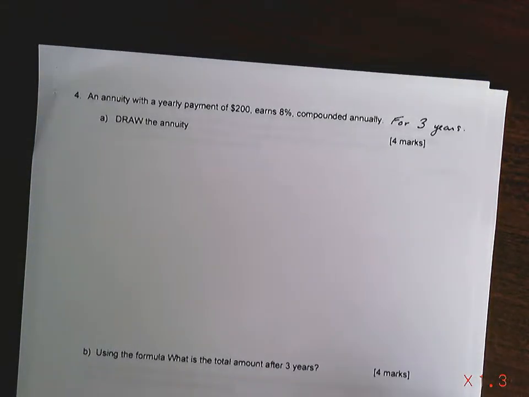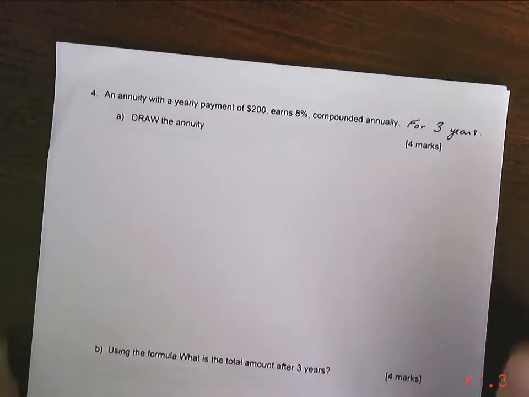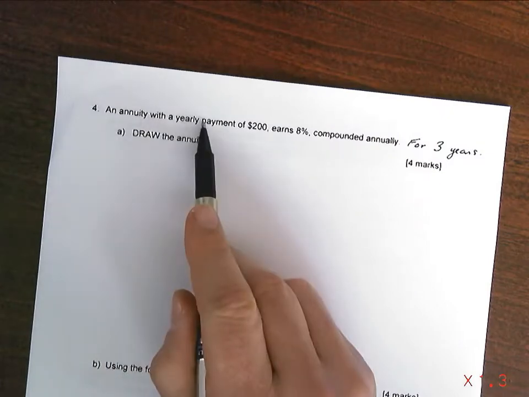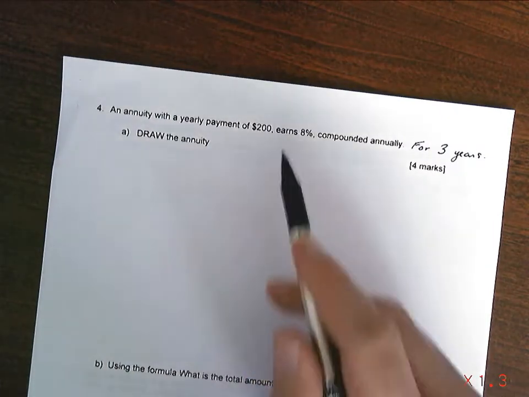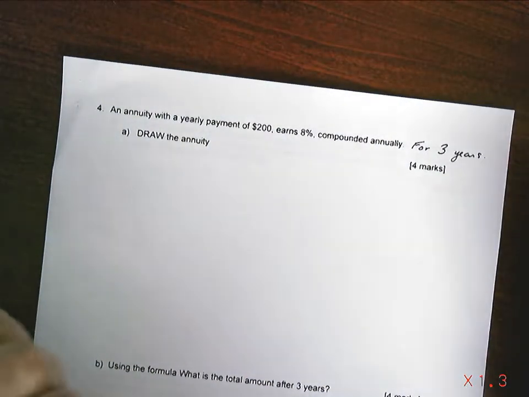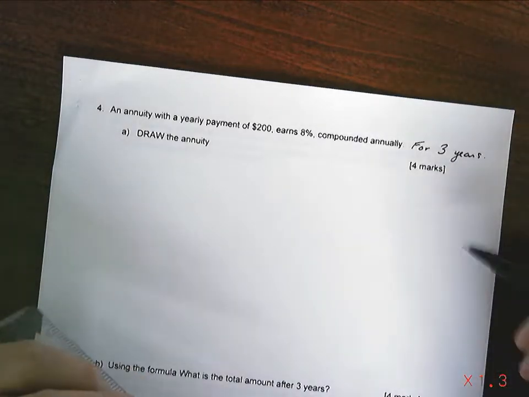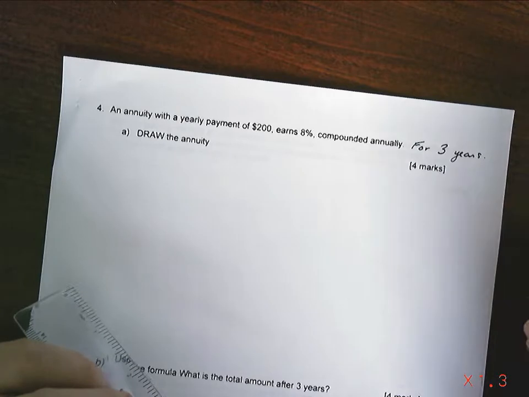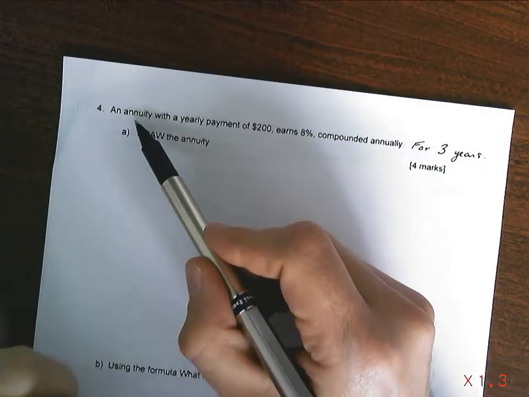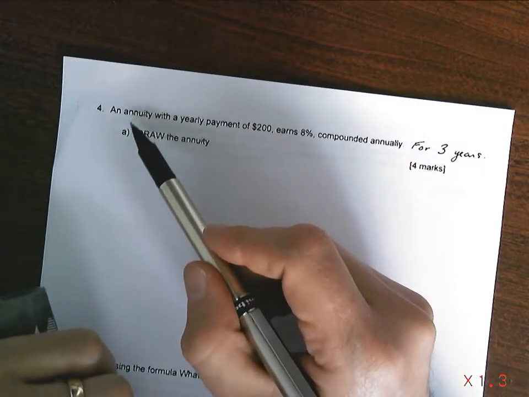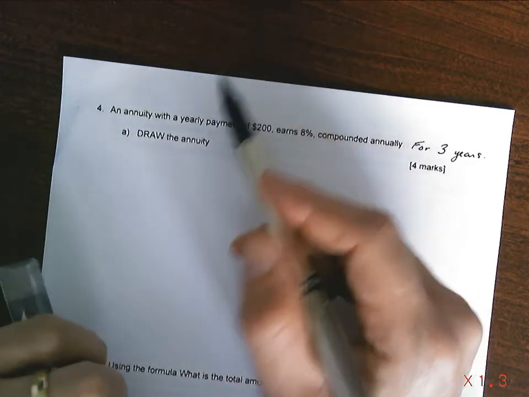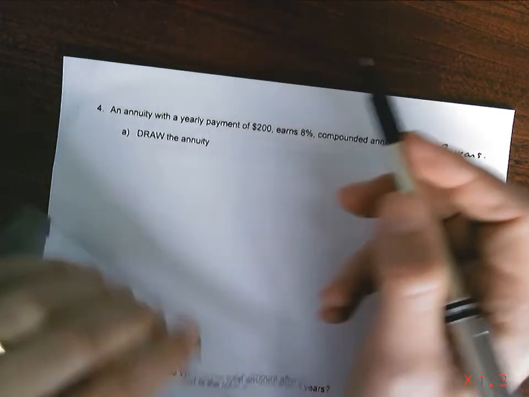Welcome back. Okay, so number 4 for part B, it says an annuity with a yearly payment of $200 earns 8% compounded annually for 3 years. Now I had to add that, and we added that during the test. So it's for 3 years. And we also added during the test that it was an ordinary annuity, which means that all payments are made at the end of the time period. So this is at the end of each year.